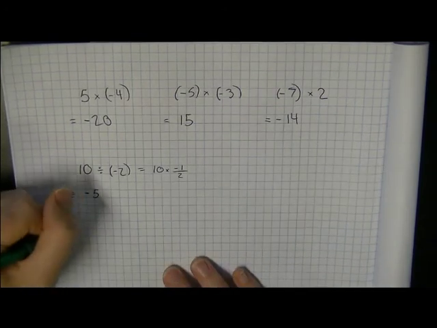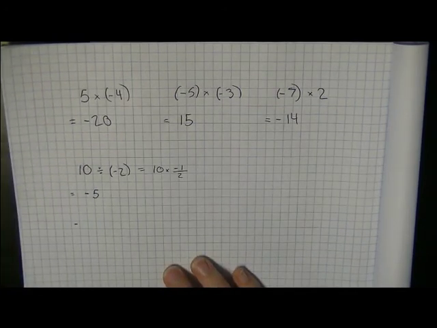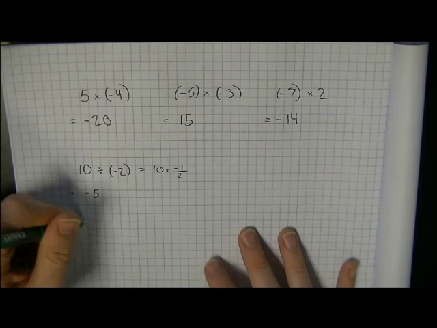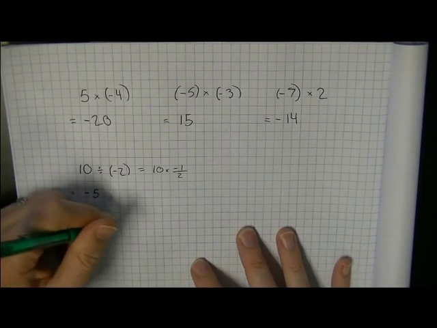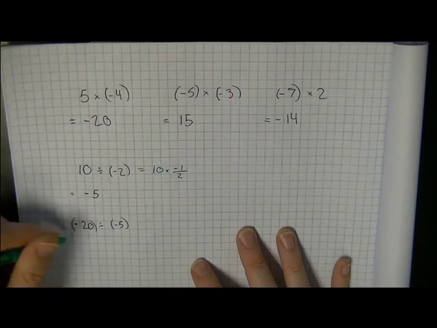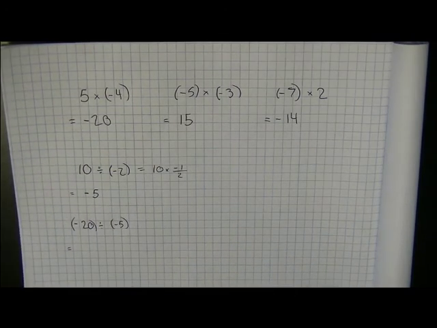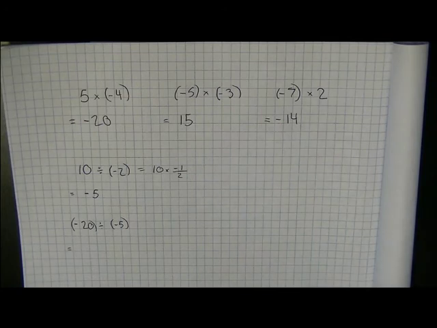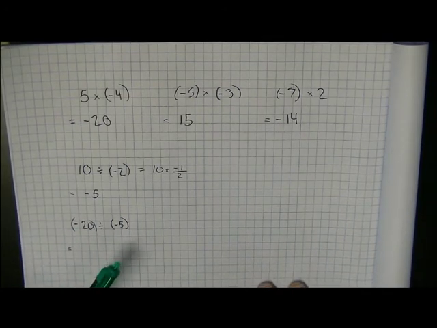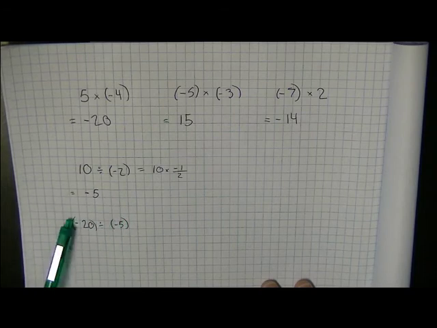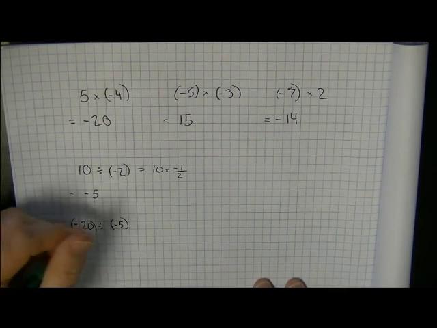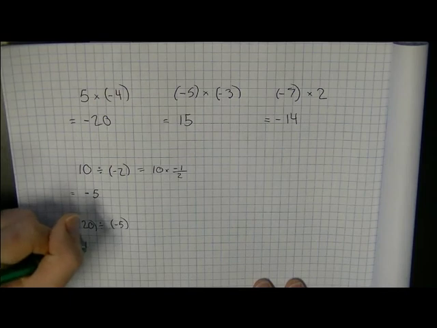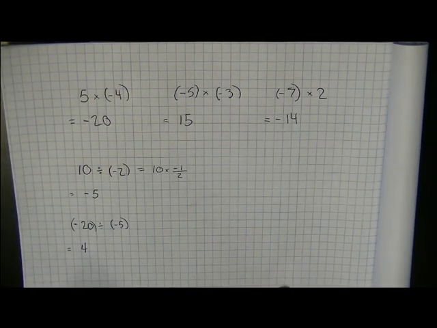If I have a negative divided by a negative, so let's say negative 20 divided by, let's say, negative 5. Let's put brackets around this to make it clear what's going on. Okay, so if I have a negative divided by a negative, now I'm going to end up with a positive, because when I divide by a negative, it switches the sign of the original number. So the positive that I get is going to be 20 divided by 5, which is 4. So this ends up being a positive 4.